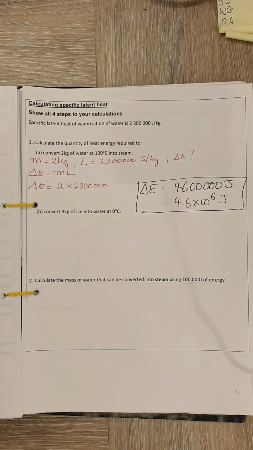And the second question asked us to convert 3 kilograms of ice into water. So the mass is equal to 3 kilograms. In this case, it's assumed that the specific latent heat of fusion is the same, so we're going to say it's the same. In reality, it's not, but it's fine for this question.